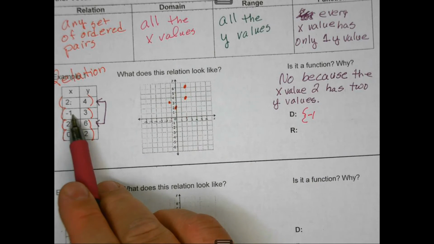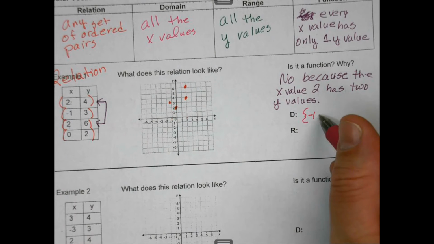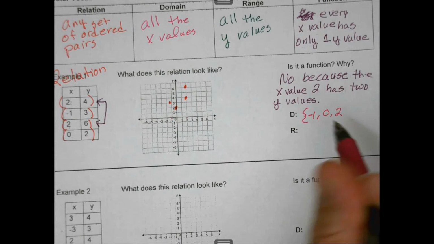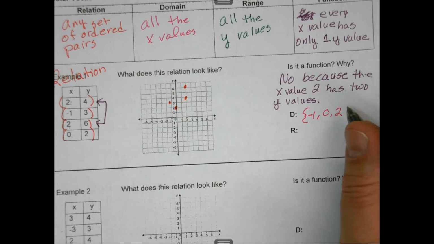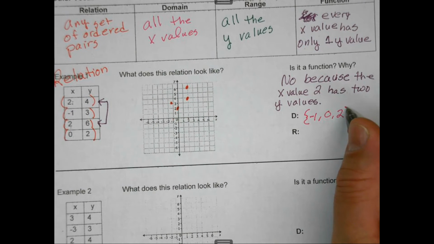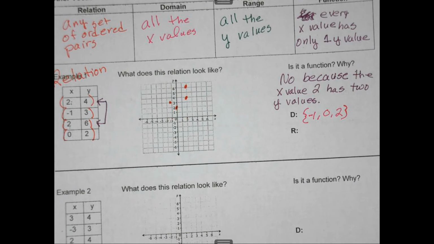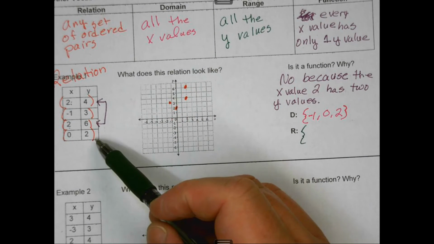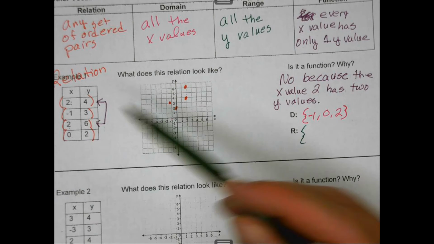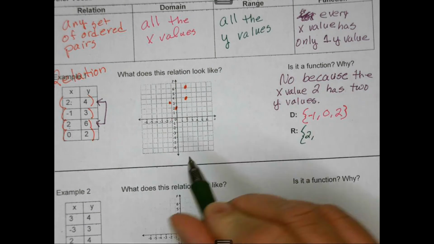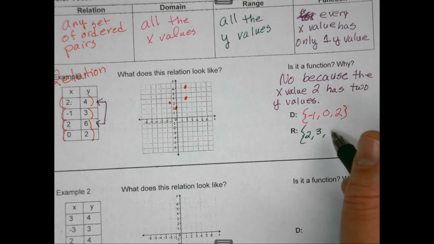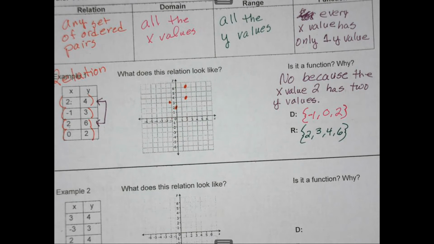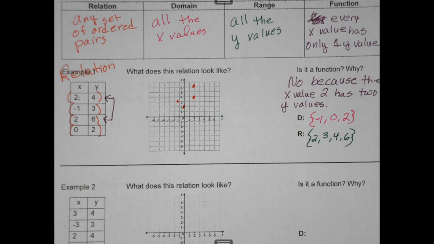I'm looking at my x values. 0 would be the next one. And 2, even though 2 is here twice, I'm just going to put it in my set notation once. My range is going to be my y values. So it's a set of numbers, and again, from lowest to highest, I have 2, 3, 4, and 6. And that's all they're asking for. So I'm done with that example.